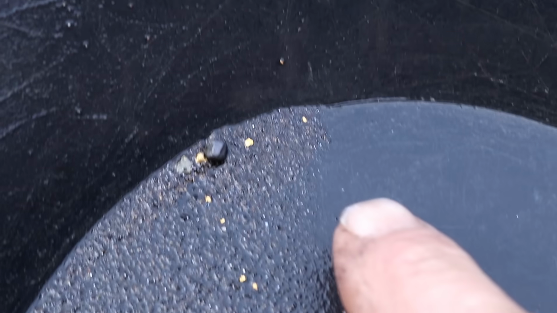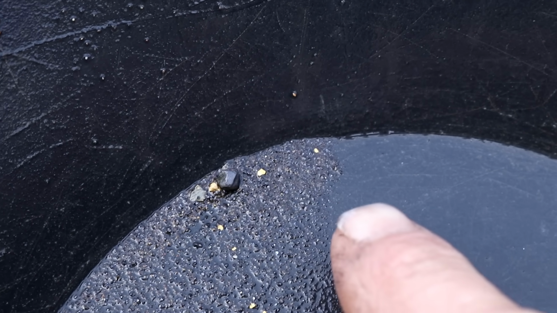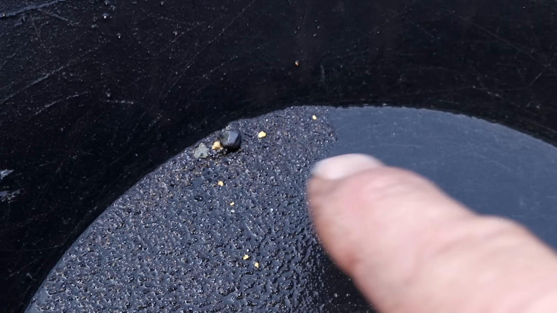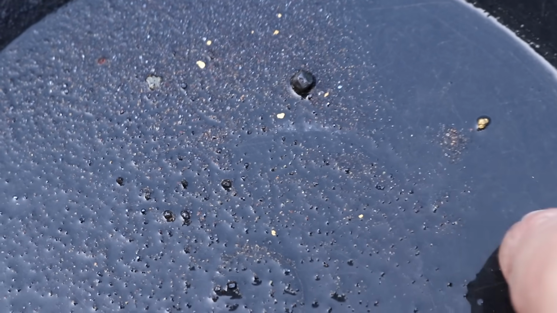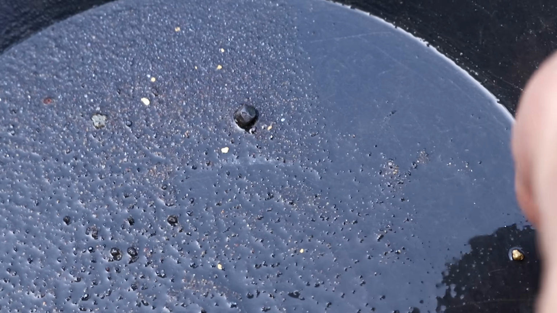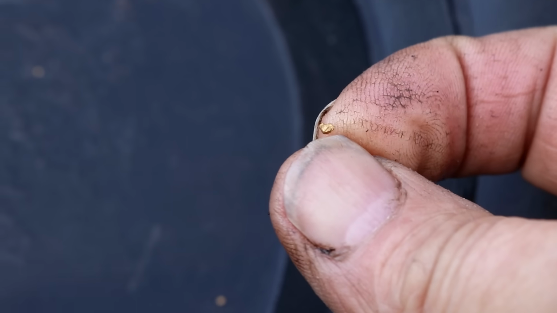But what I wanted to show you was, now I don't know how well this is going to work, but the black sand is fairly coarse. Not real coarse, but fairly coarse. And you can see we have a couple of nice little flakes in there. Now we do have one piece here that actually has a little more weight to it. There's our huge nugget.